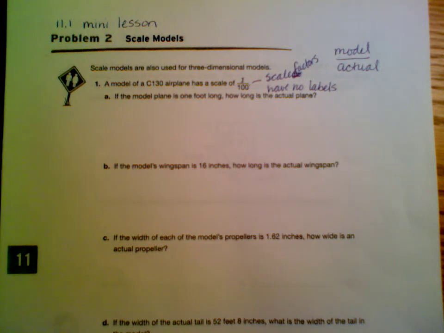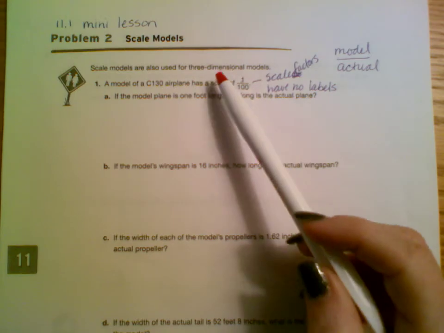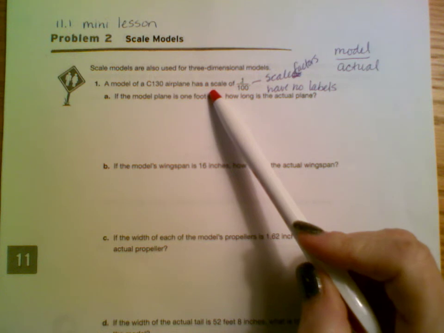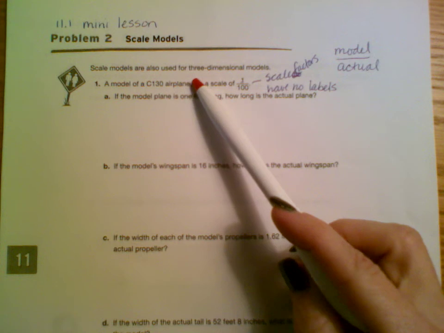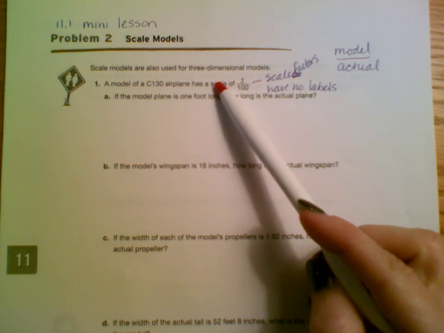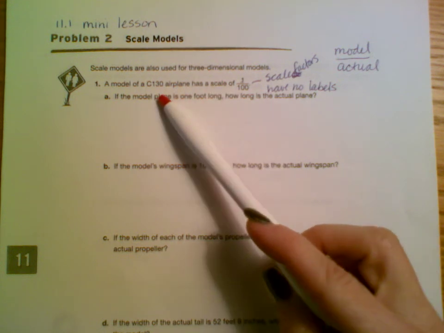This is the 11.1 mini lesson. If you turn to page 550, you can follow along. So we're going to be going back to a lot of the proportions that we learned in the beginning of the year. Scale models are used for three-dimensional or two-dimensional models, but this one is about a three-dimensional.